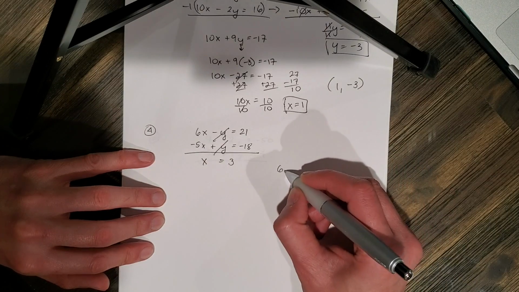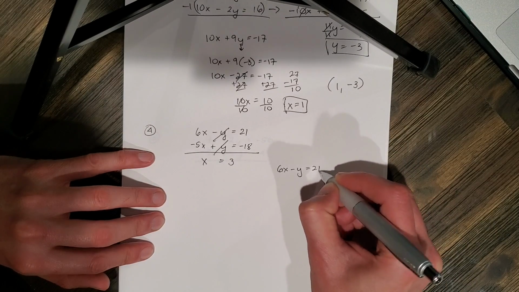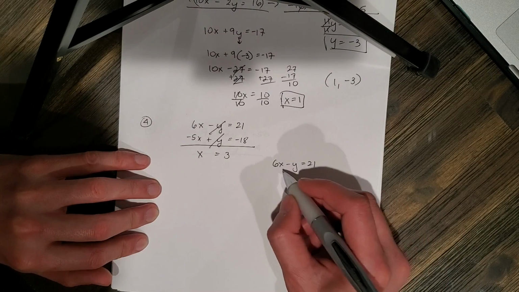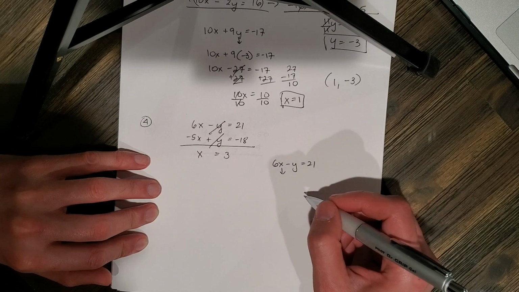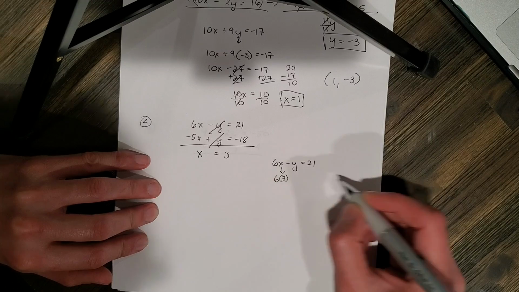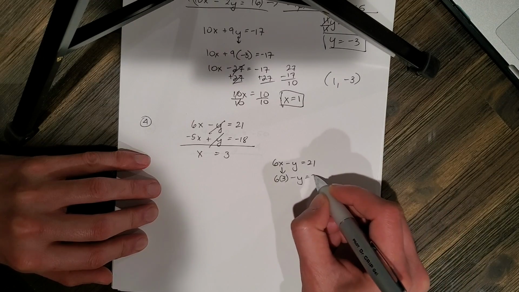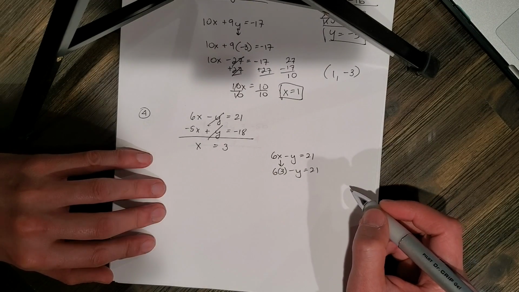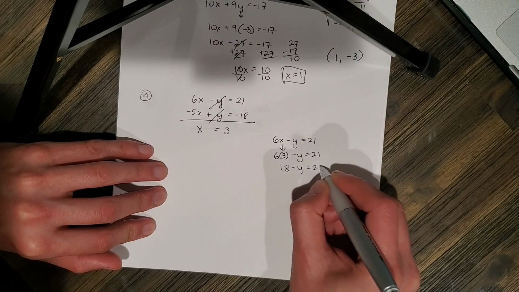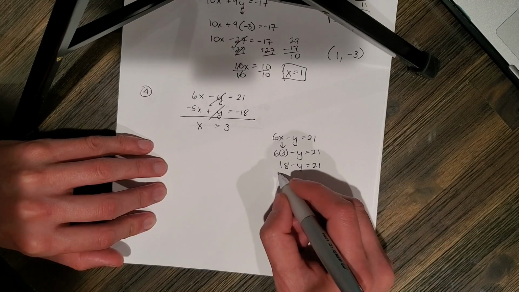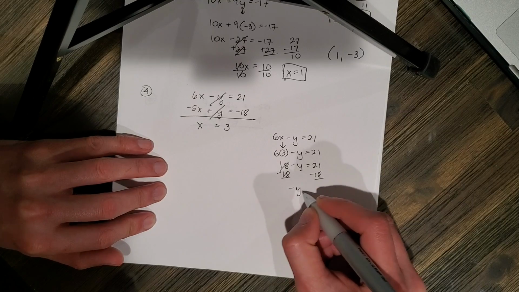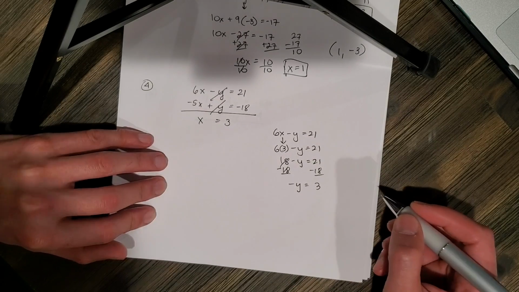So 6x minus y equals 21. Just copy the problem first. Copy the equation first and then draw an arrow from the variable that you're going to substitute. So I'm going to substitute the 3 there. That means I'm going to multiply 6 by 3 minus y equals 21. So 6 times 3 is 18. 18 minus y equals 21. Subtract 18 on both sides. I get negative y equals 3.